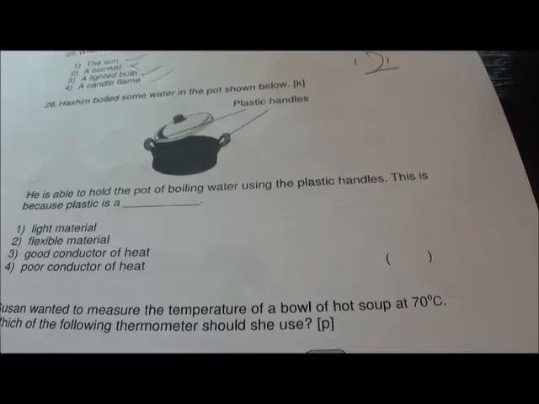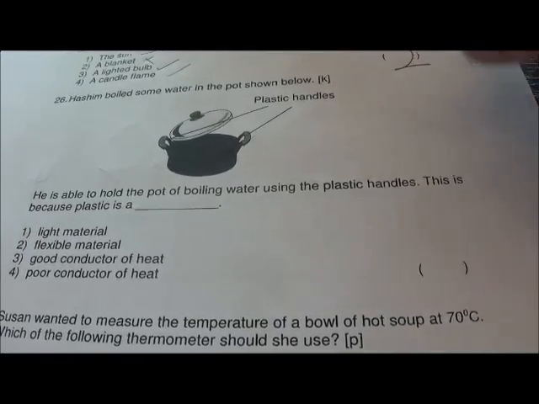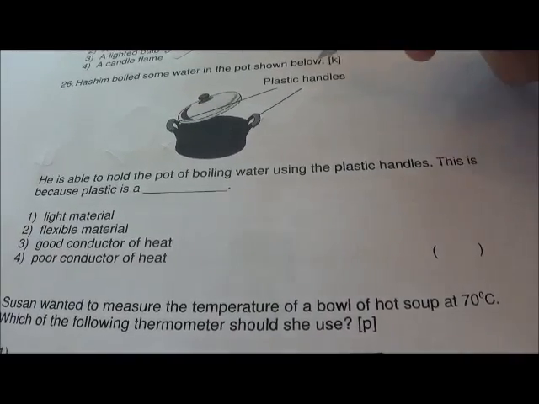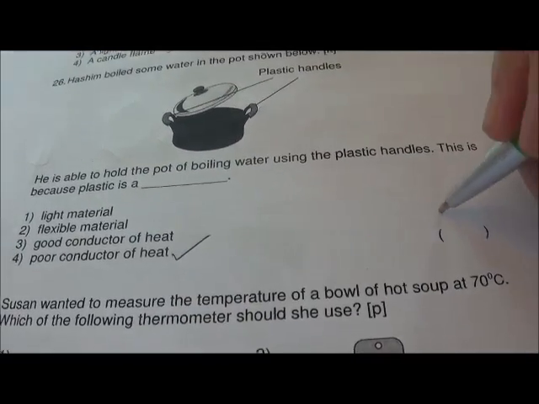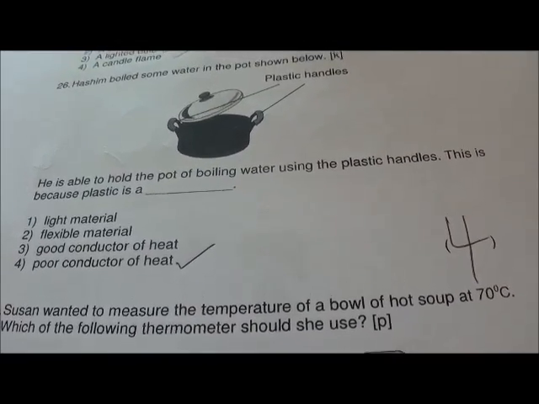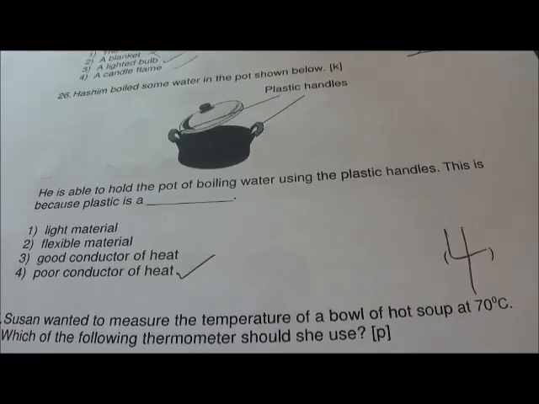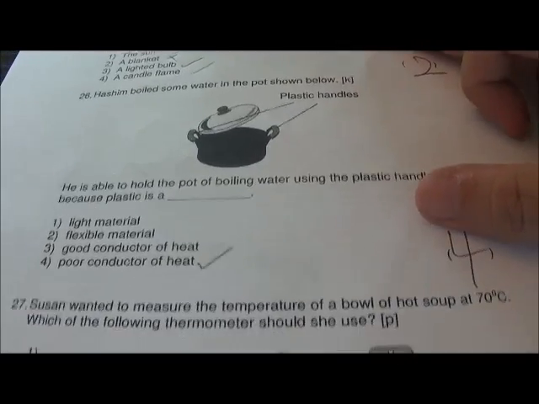Okay, look at number 26. I boiled some water in the pot shown. He is able to hold the pot using the plastic handle because the plastic is a poor conductor of heat. It must be a poor conductor of heat, that's why the heat doesn't travel through it fast enough. That's why it's not hot yet. 26, your answer is 4.